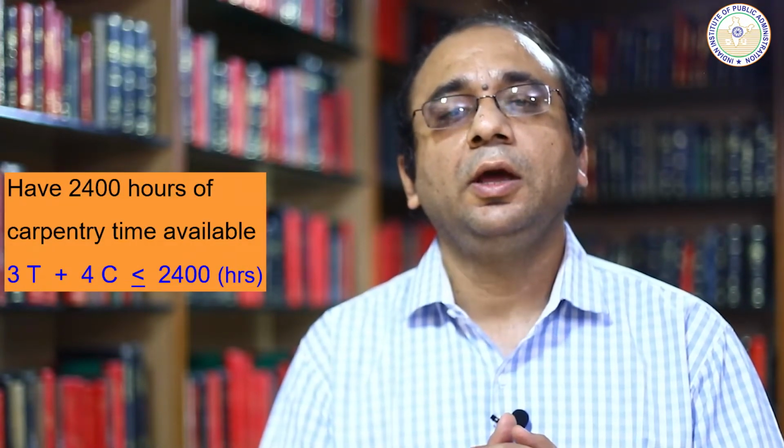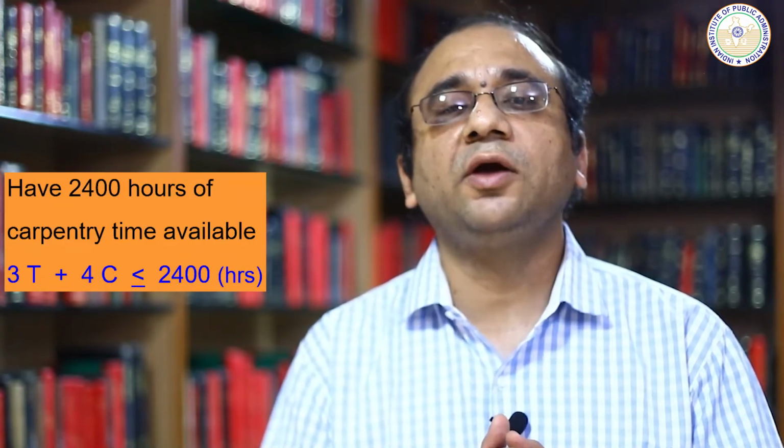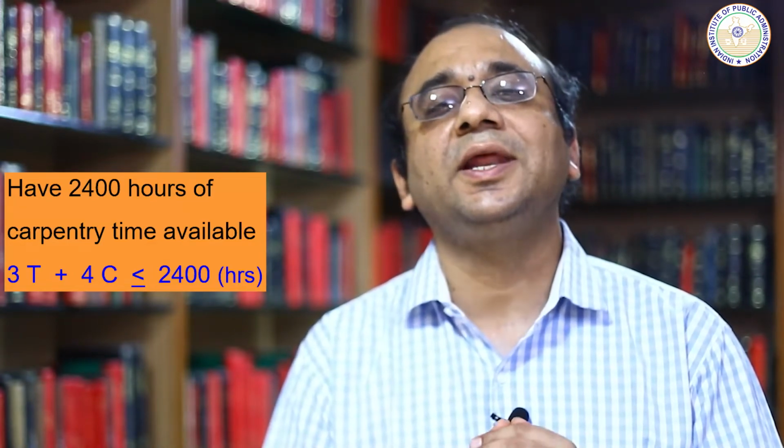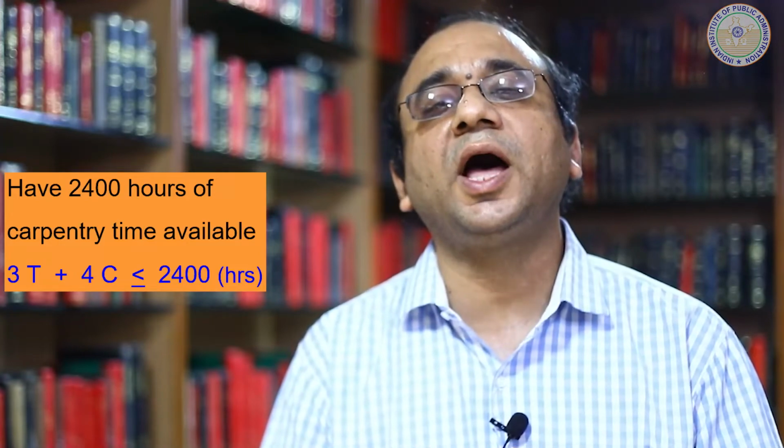The constraints to meet this objective are as follows. We have 2400 hours of carpentry available, that is the maximum hours available, and one table requires 3 hours and each chair requires 4 hours. So our next equation would be 3T plus 4C, and the maximum availability is 2400 hours. That's why we use the sign less than or equal to 2400 hours.